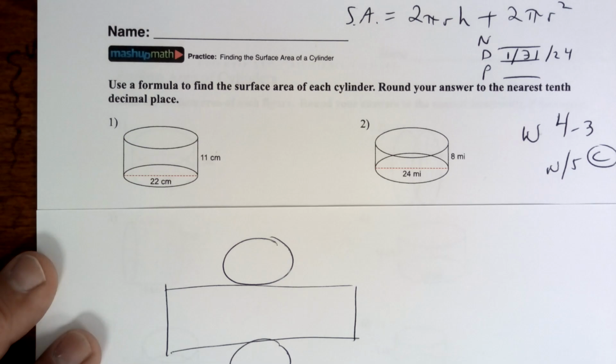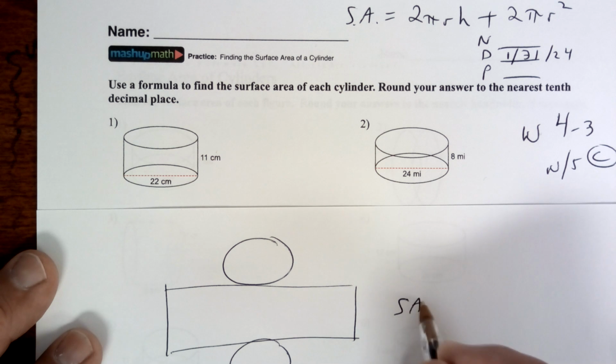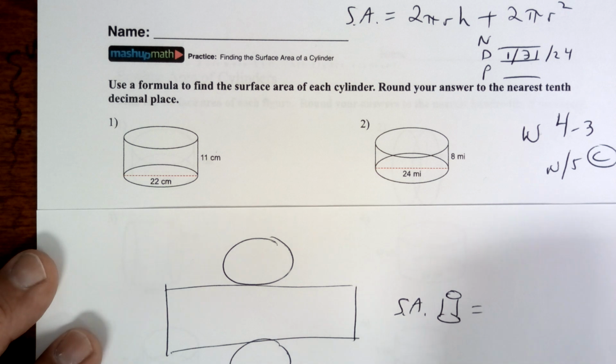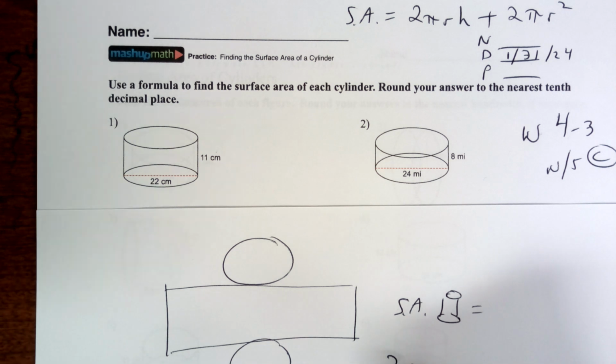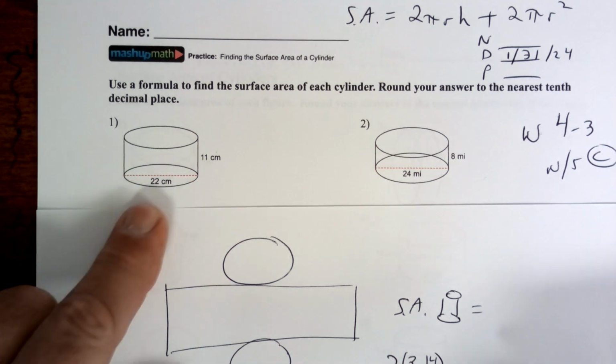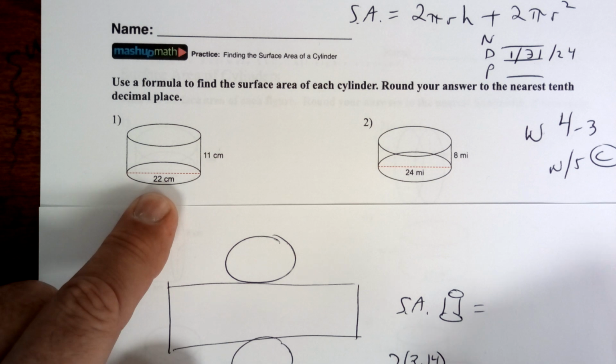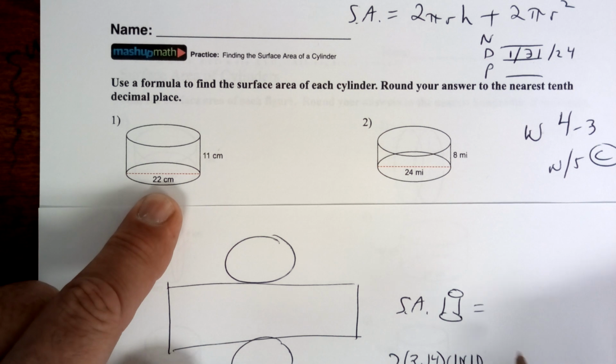So the formula is at the top of the page. So we're going to say surface area of a cylinder is equal to 2 pi times the radius. The radius is 11 times the height, which is 11, plus 2 circles.